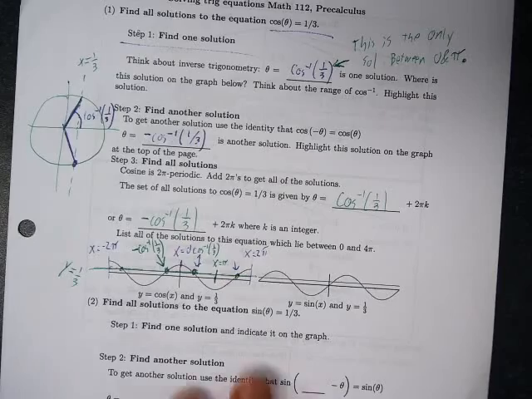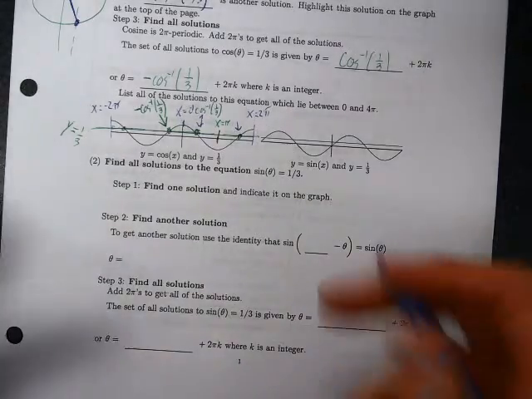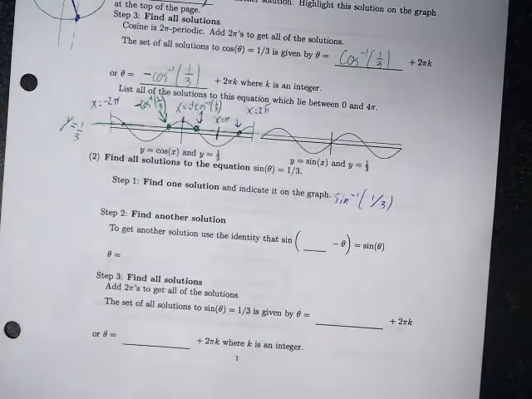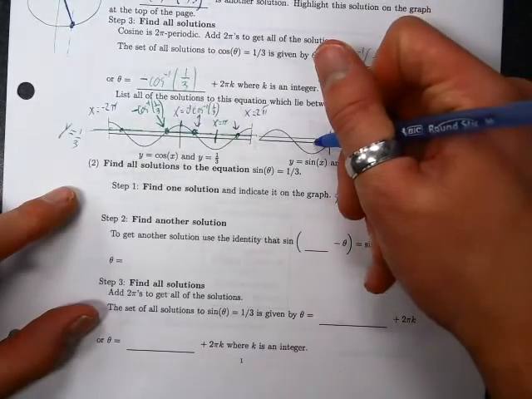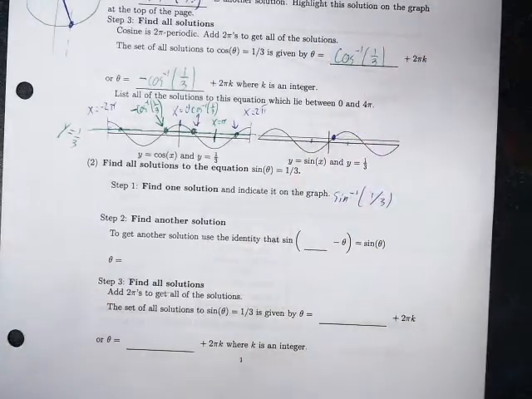Let's do something similar and find all of the solutions to the equation sine of theta is equal to 1 over 3. What's one solution to sine of theta equal to a third? Inverse sine of 1/3. Yeah, there's one, inverse sine of a third. And that will be the unique solution to that equation between negative pi over 2 and pi over 2. There's negative pi over 2, there's pi over 2. It looks like we just found that solution.